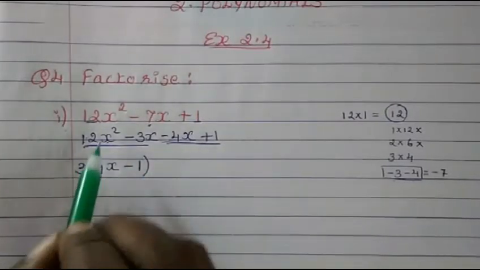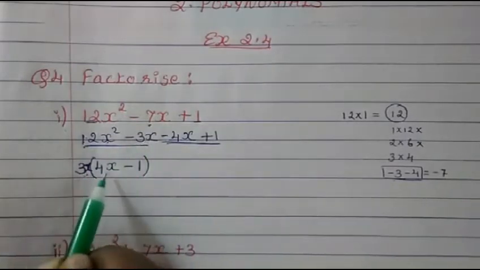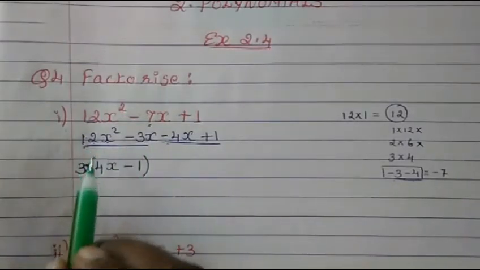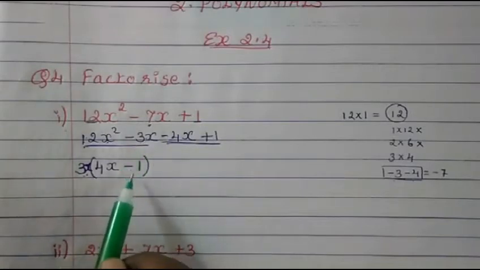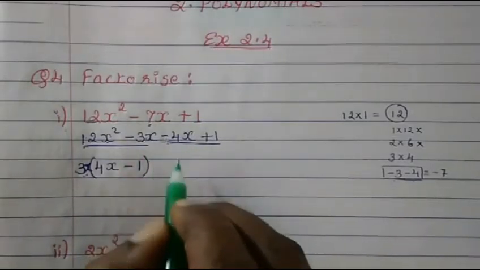So now we multiply and see, you should get this number. 3x into 4x will get 12x square. 3x into 1 we will get minus 3x. So now write down this.